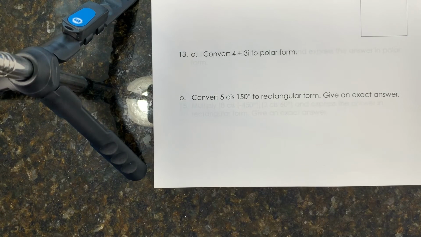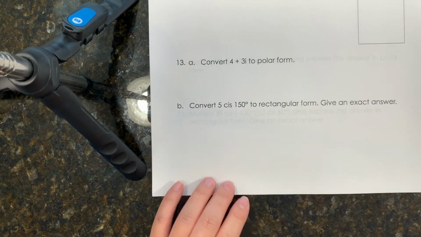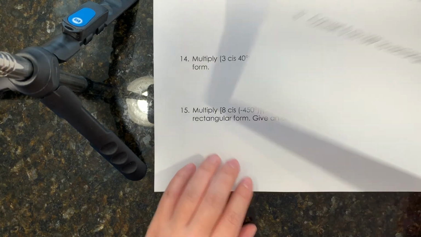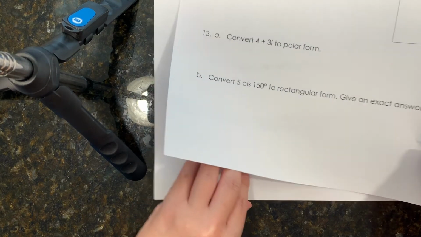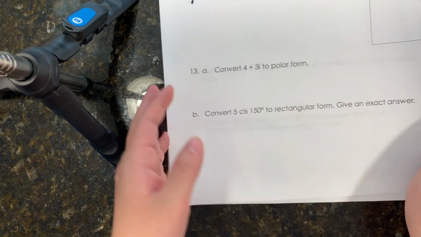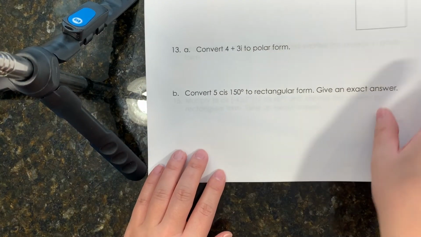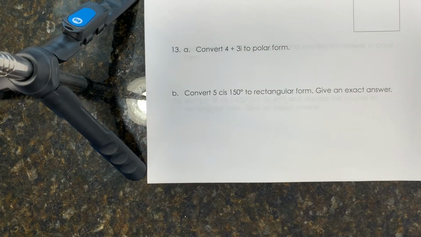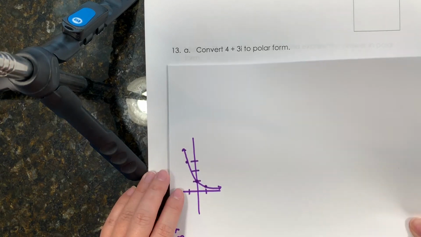Now, if you would like, you can pause the video here and then try numbers 13, 14, and 15. So you can pause the video here and then attempt those problems before you unpause it to make sure you know you're doing it right.